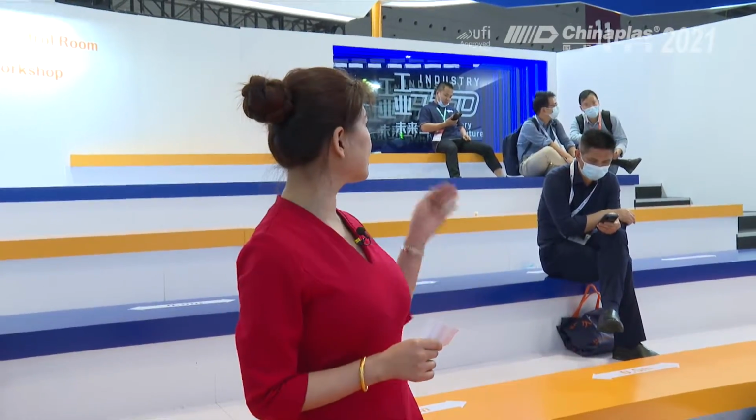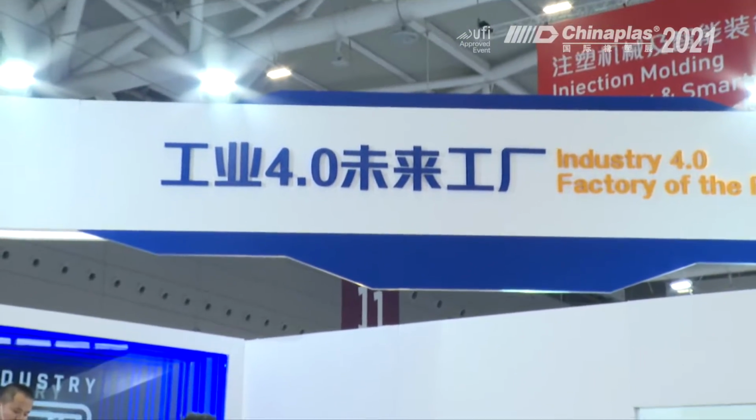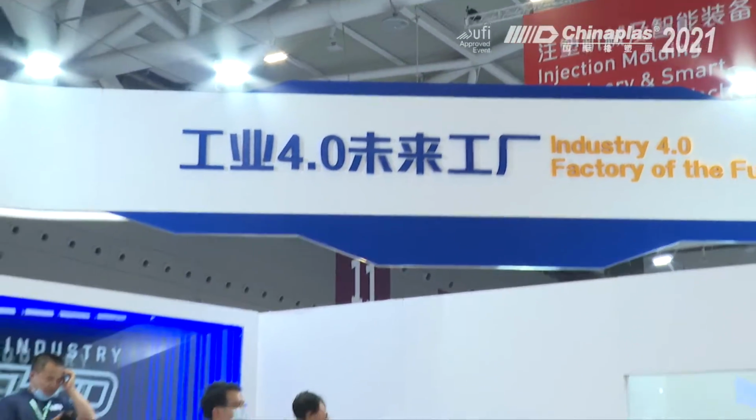Audiences in front of the camera, we are now at Hall 11 and also booth J41. Today we are going to bring you to the site of Industry 4.0, the factory of the future. Here we actually established a micro, but real, digitalized operation area of the factory. And here we are going to show you a very intelligent production line.